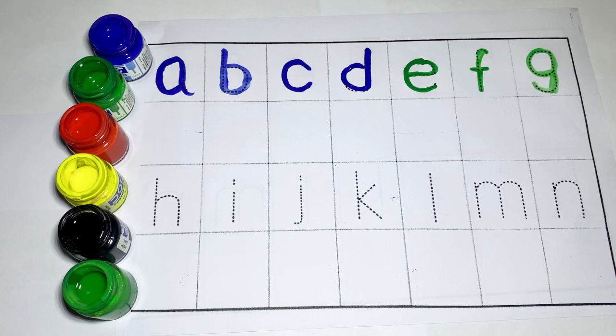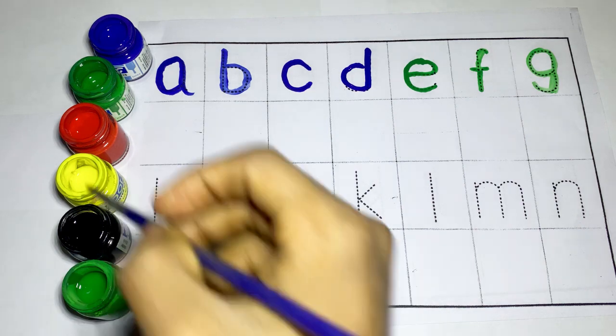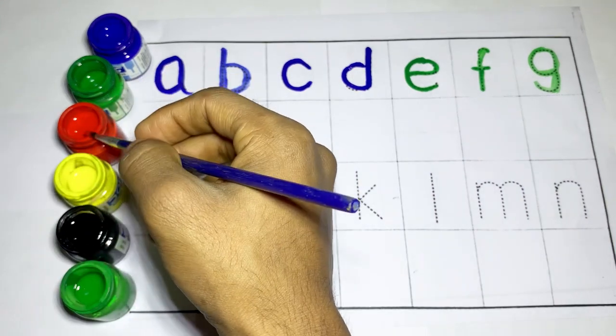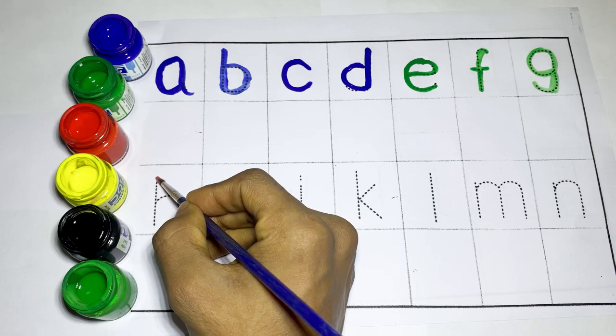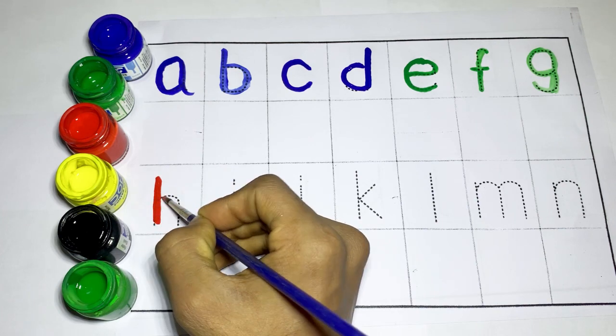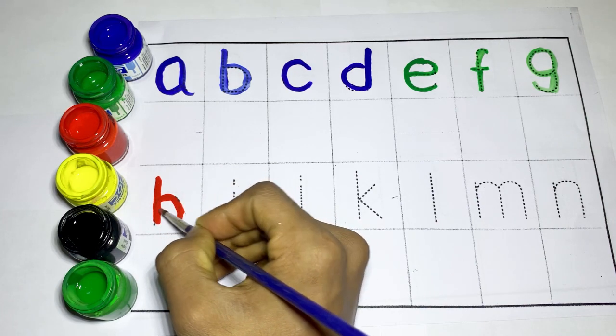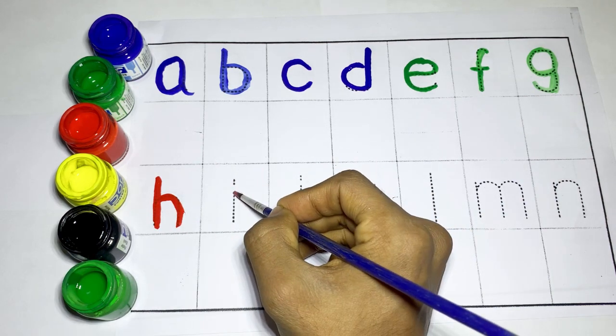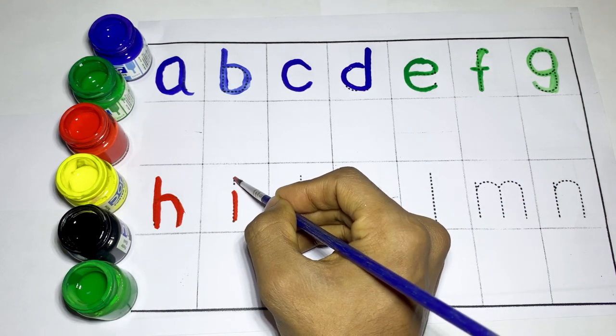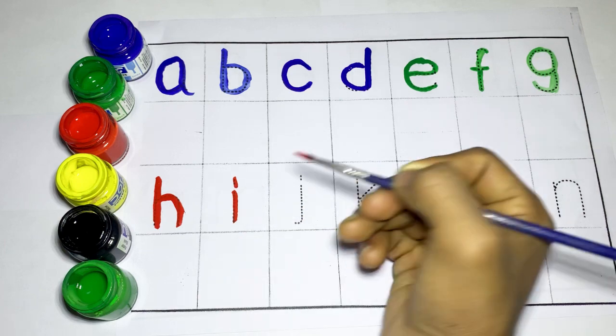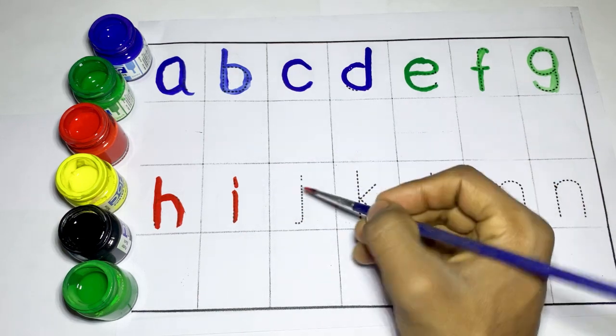Kids, now draw H for hen, H for helicopter, and use red color. I for ice, I for ice cream.